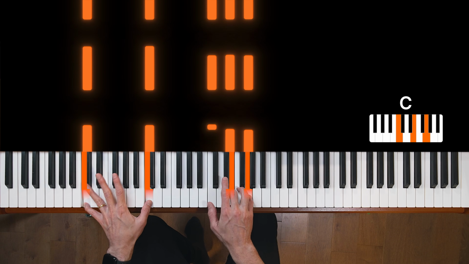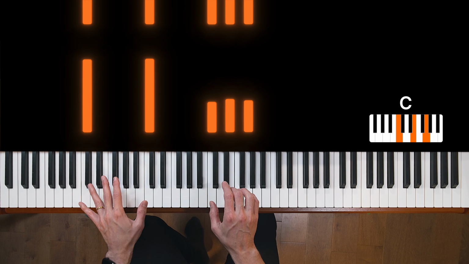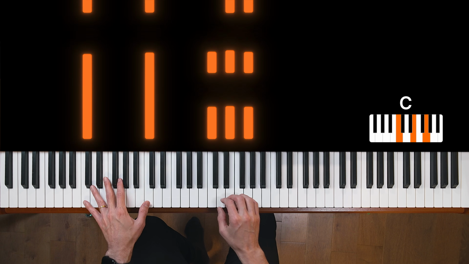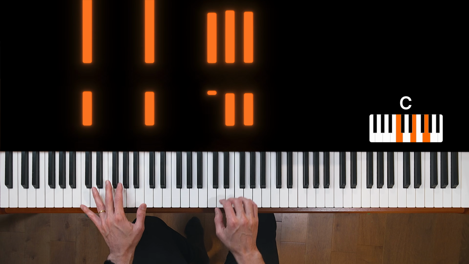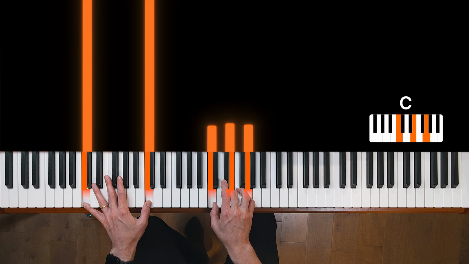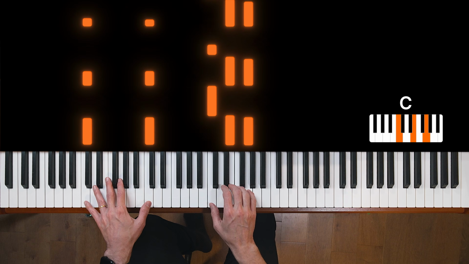But the real secret here, my friends, is that it doesn't matter how many times you repeat this 2+1 trick or where you play it. What I mean is, for example, you can play 1, 2, and then 3, 4, or even 1, 2, 3, 4. Or even on all the repetitions.